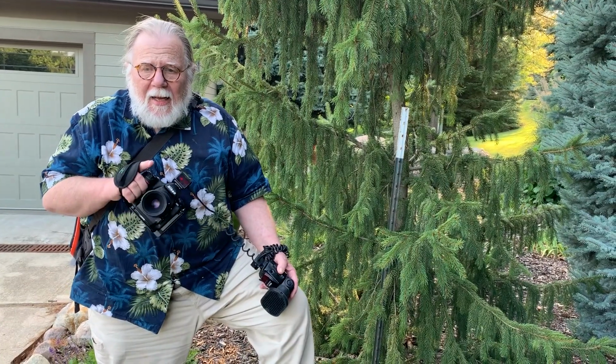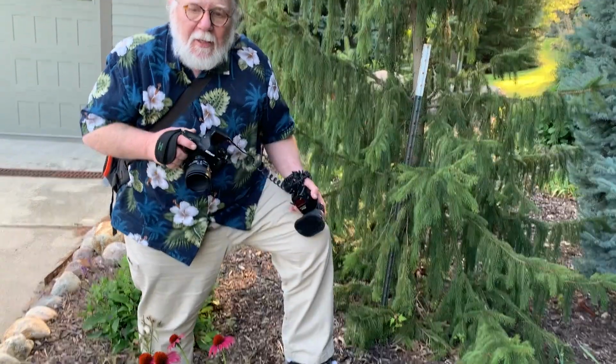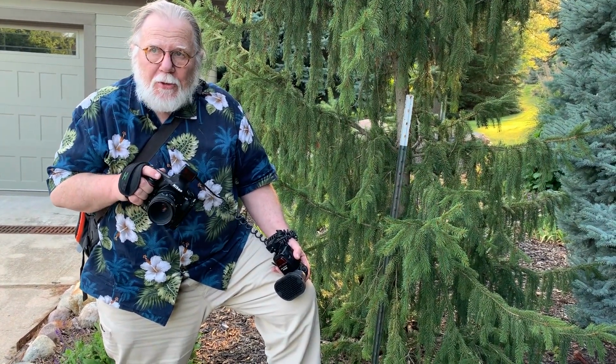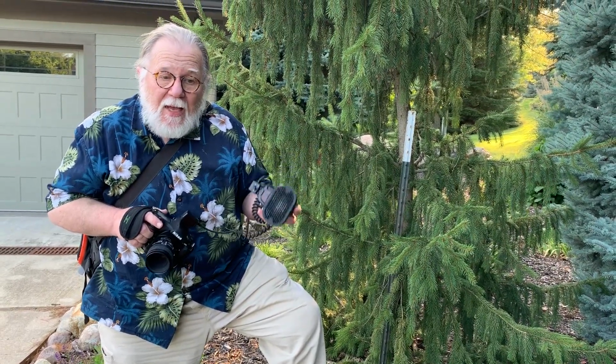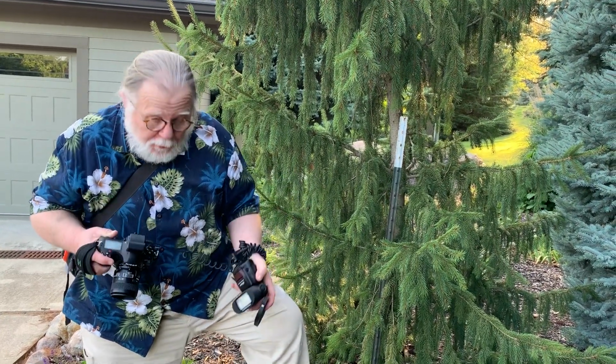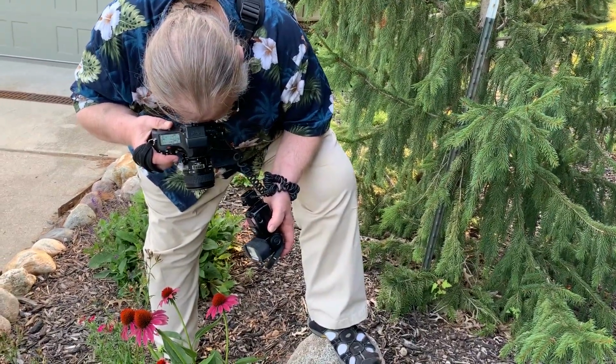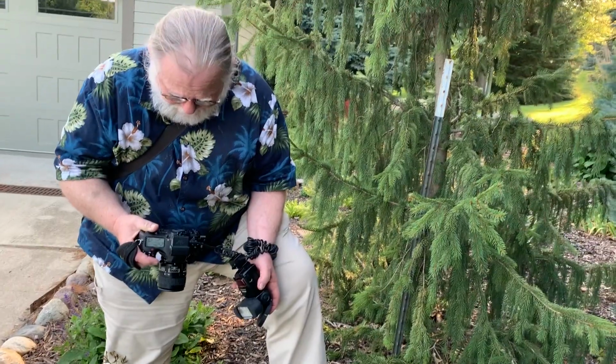So, in summary, distance of the light source to the subject is important. Shutter speed controls ambient, aperture controls the flash. And the other thing that you can do is, if you remove the grid, you get a broader spread. And so that's another way to put light on the background, okay?